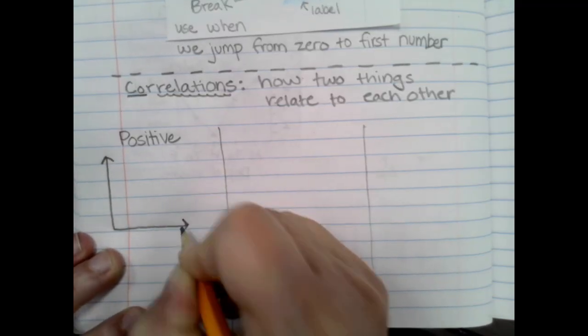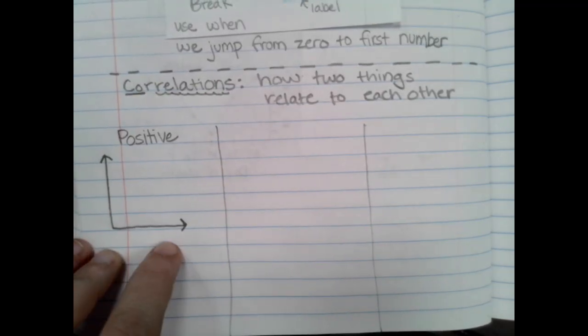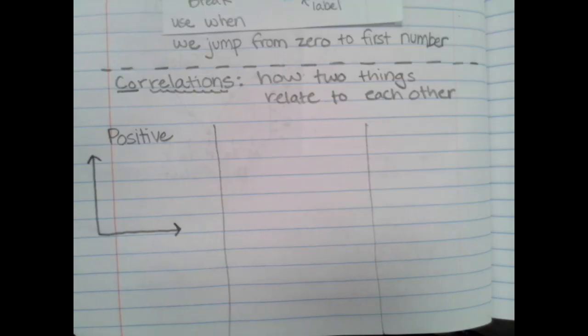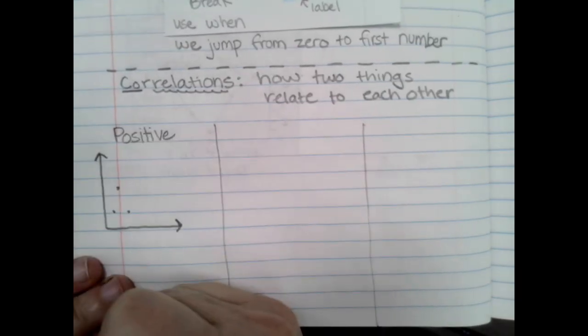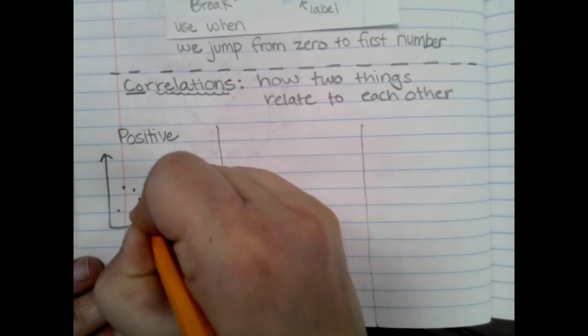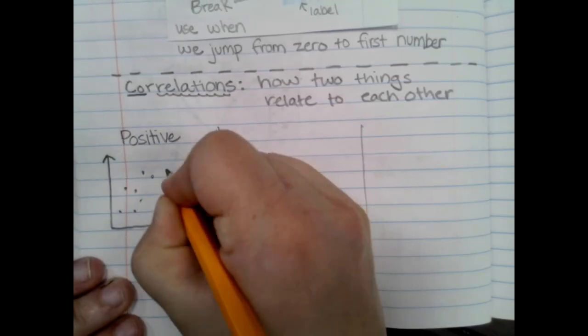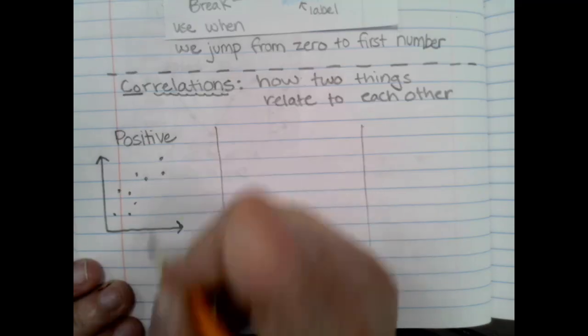So we're just going to draw the first quadrant there, X and the Y. If you think of a positive correlation, which direction might it be going? Yeah, going up, kind of. Yeah, up to the right. Okay, so if I have dots here in a scatter plot, dots don't always go on a line, kind of scattered everywhere. But generally speaking, we want it to be going up.